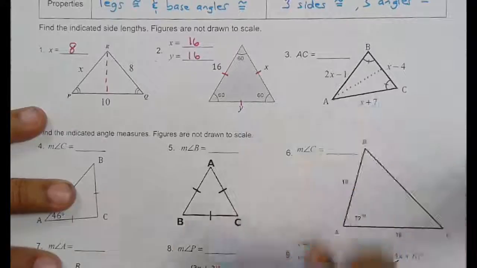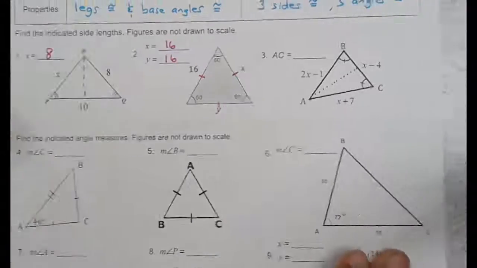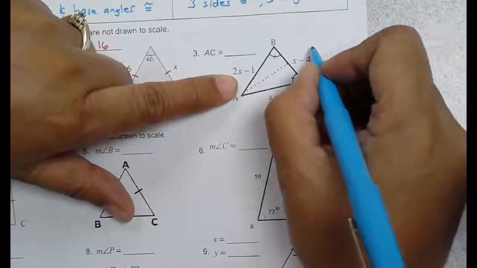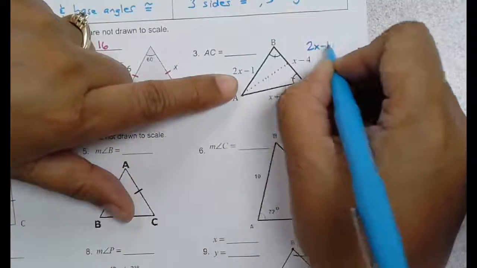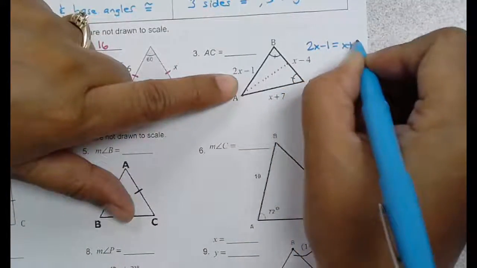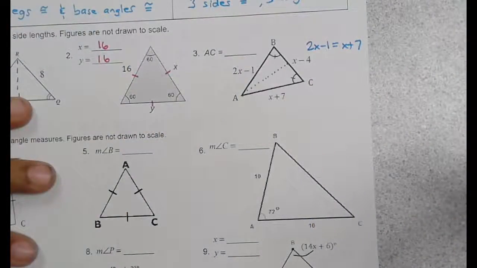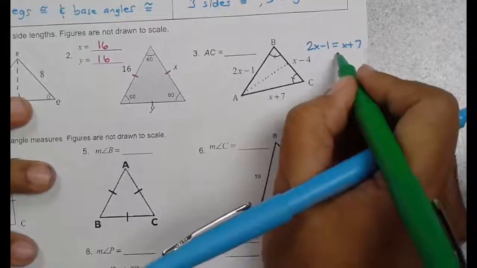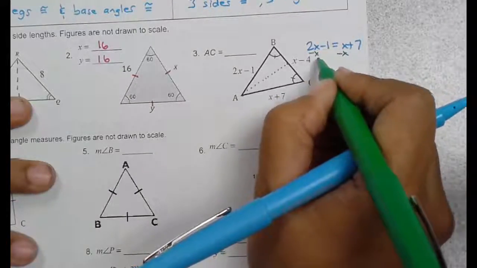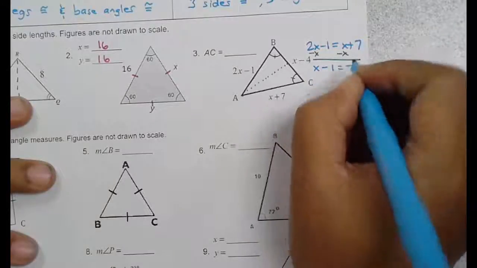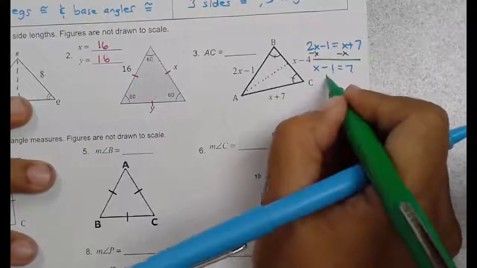So let's go ahead and set it up. Let me scoot this over a little bit here. So we have this 2x minus 1 should equal the x plus 7. Okay, let's go ahead and get my x's on one side of the equal sign. So I'm going to go ahead and subtract the x. That leaves me with x minus 1 equals 7. And the last step is to add 1.